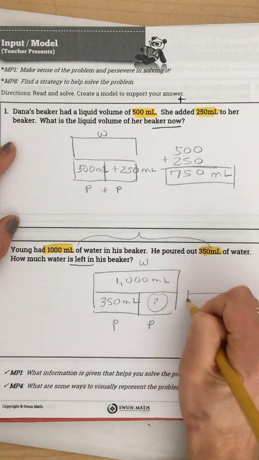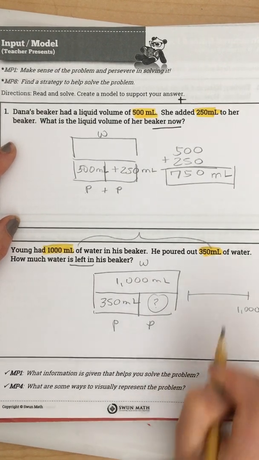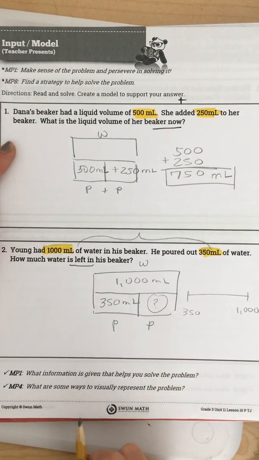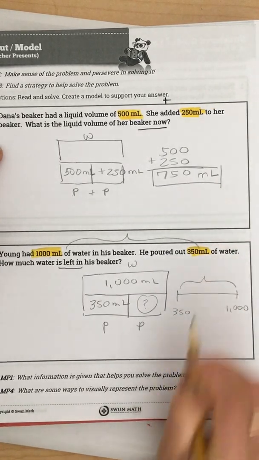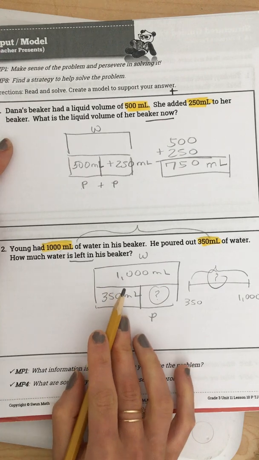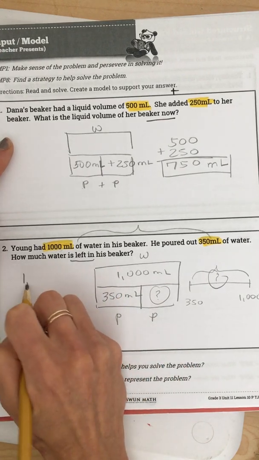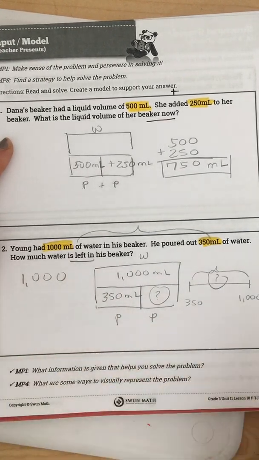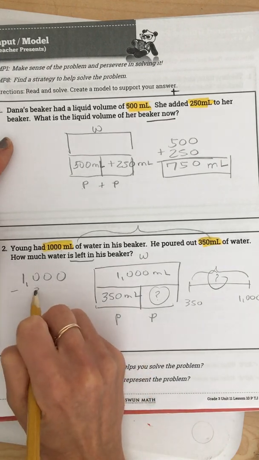So we started with 1,000. He ended up with 350. We want to know this part here that's left. Well, how do we solve for that? How do we solve for a missing part? We subtract. So we're going to go ahead and do 1,000 minus 350.